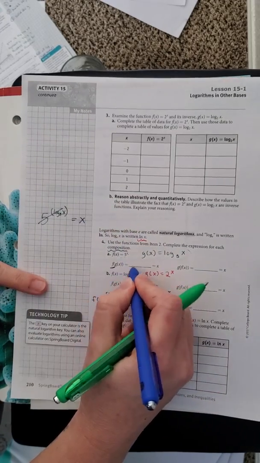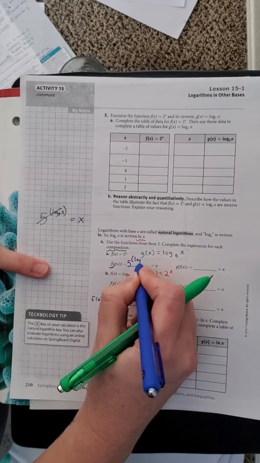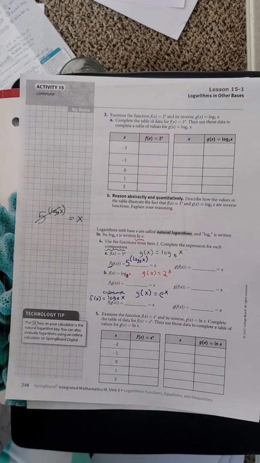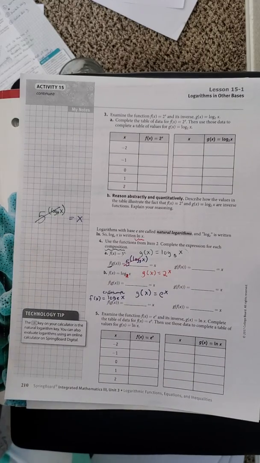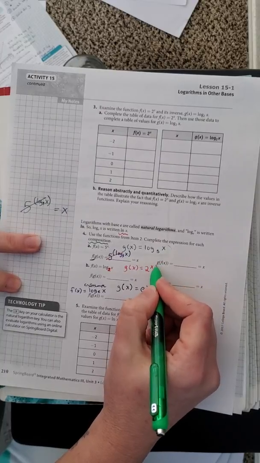All right, so right here, I'm going to do it right here, 5 to the log base 5 of x. And I said that logs and exponentials are inverses, so they cancel out. And there we go. All right, we're going to do it the opposite direction, g of f of x.